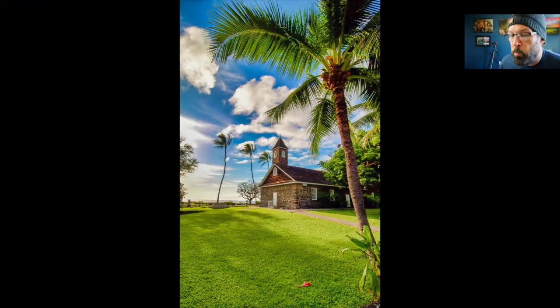Another element that creates visual weight is size. Large objects weigh more than smaller objects. And as you can see here, this is an image I captured in Hawaii of a church. In this image of the church, in order to get that palm tree in focus, because I was right next to it, I used a wide angle lens.